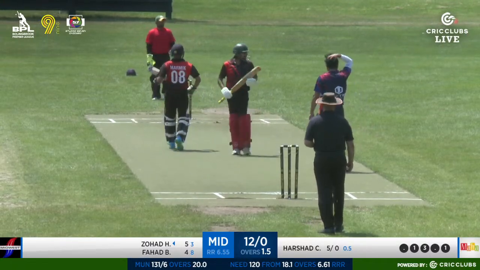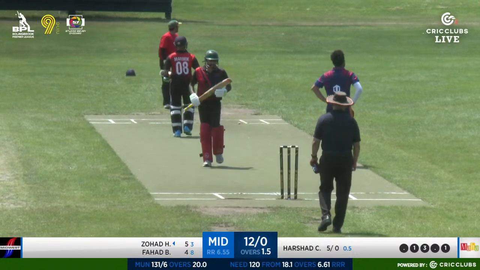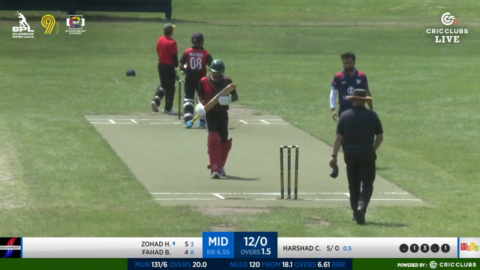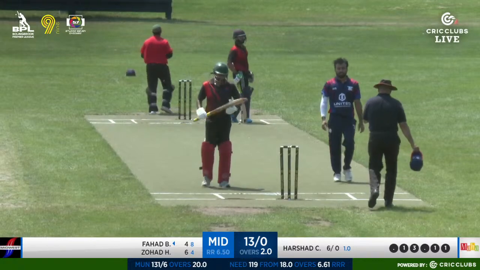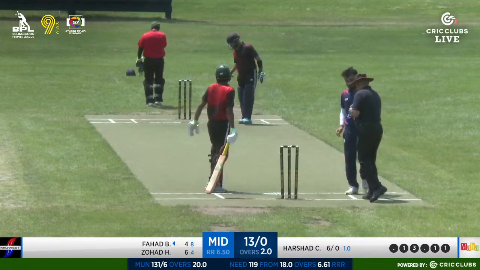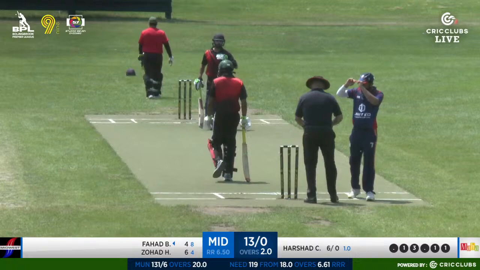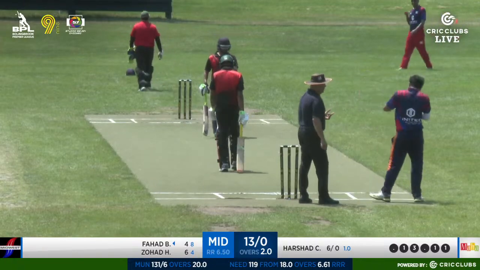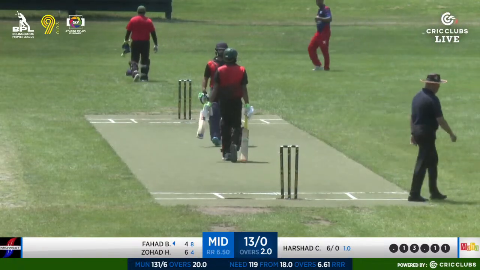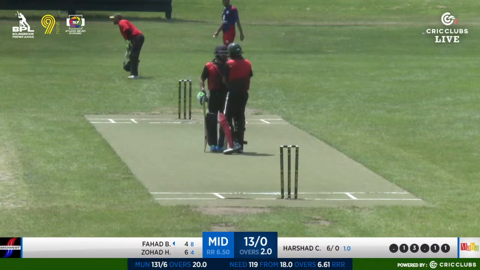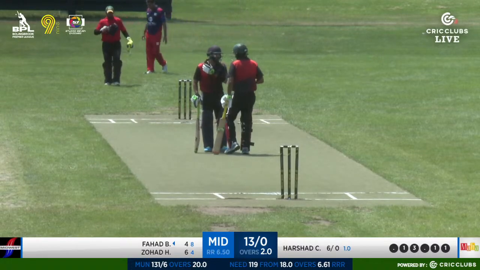And edgy through to, well, what would have been maybe a third or fourth slip, but rarely do you see third or fourth slips in the T20 format. So it was a safe shot for a single. Midwest move on to 13 after their 2 overs.